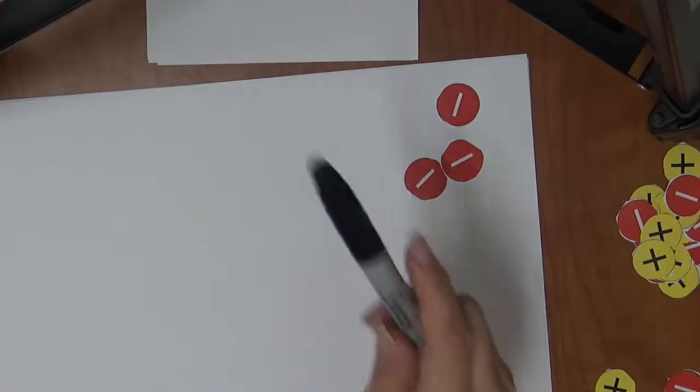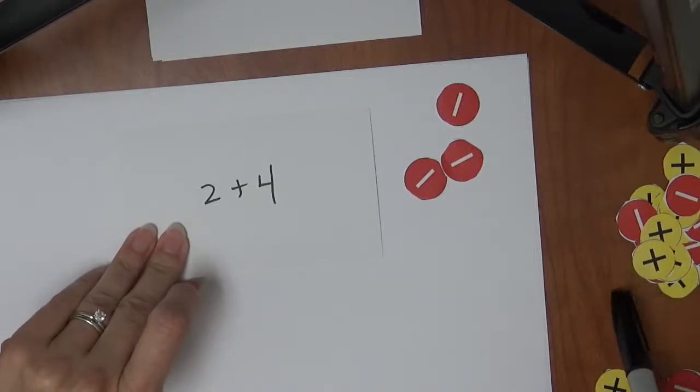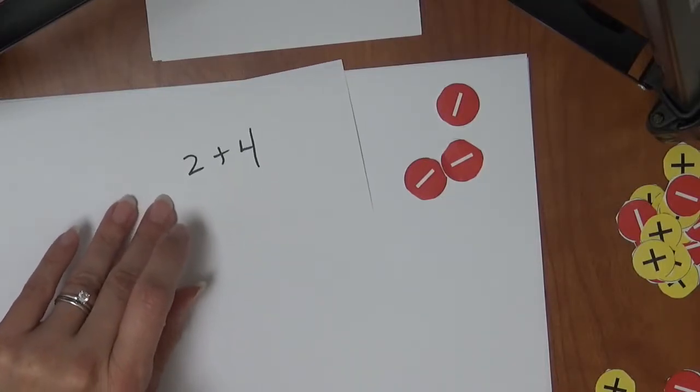So at this point, you should be practicing these on your own. Practice some of these, like 2 plus 4. You already know what 2 plus 4 is, but you can see it with your yellow integer counters. So practice some of these on your own, and then the next thing we're going to do is our notes for section 1.2.